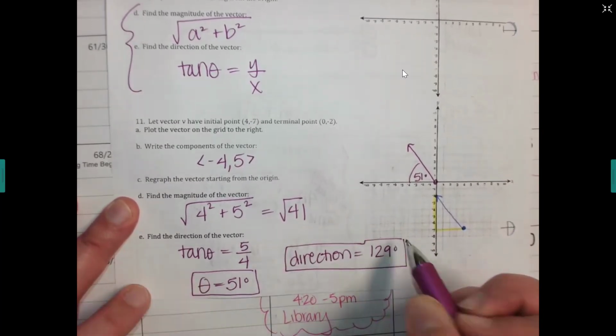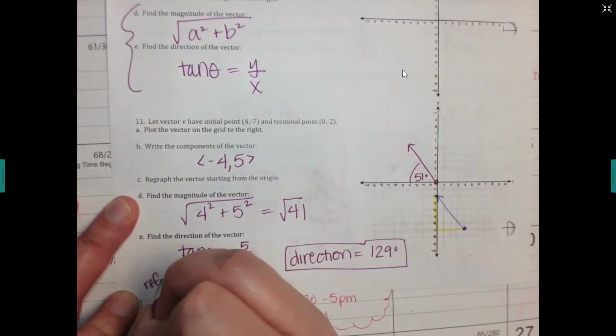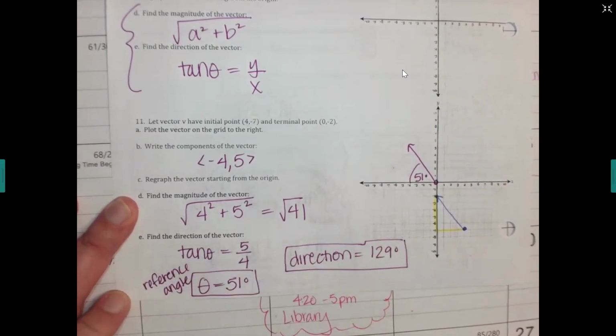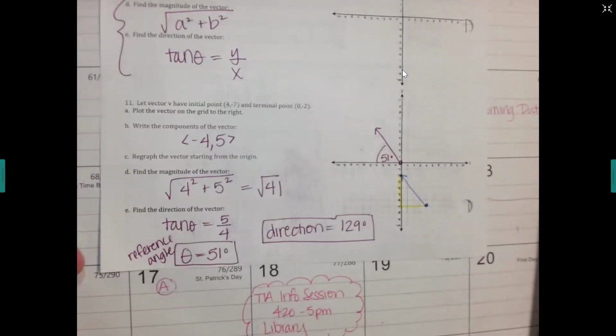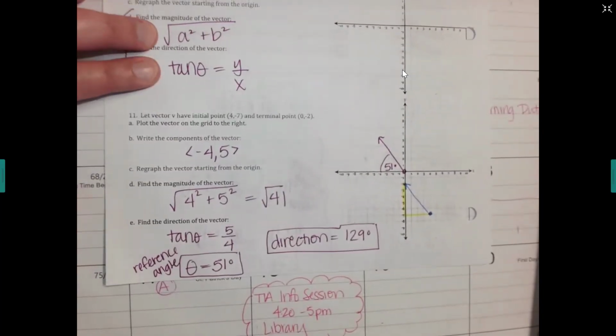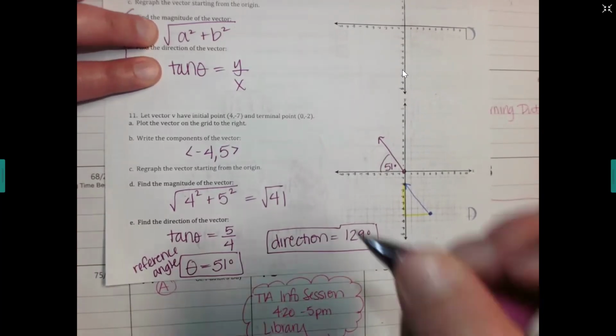Okay, but you do have to find your reference angle to then be able to go on to the direction. Okay, so in the middle, if you haven't already, I want you to write your two formulas. Remember, magnitude and direction.